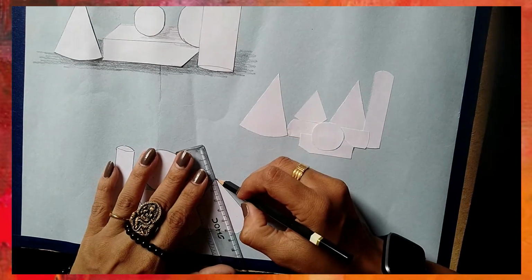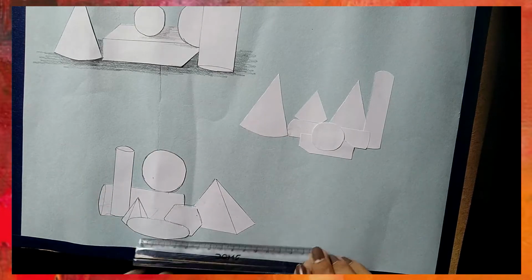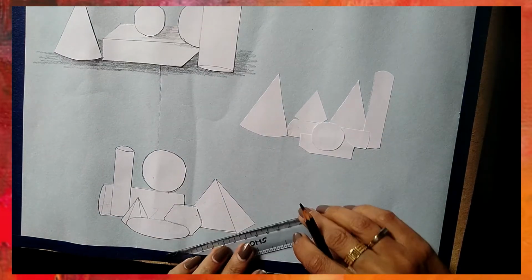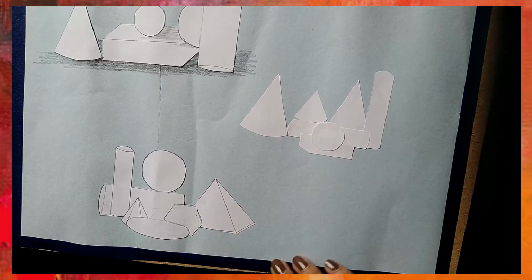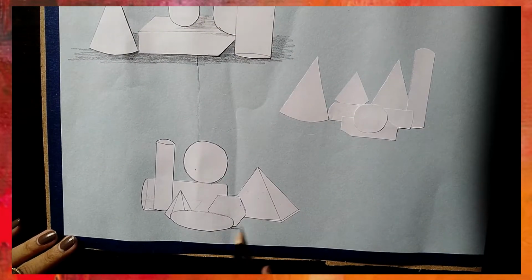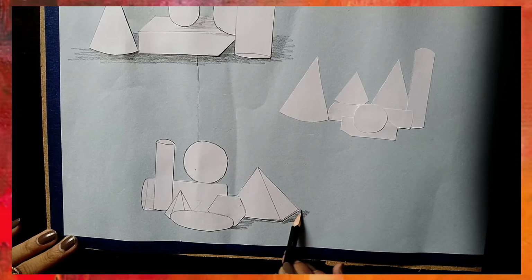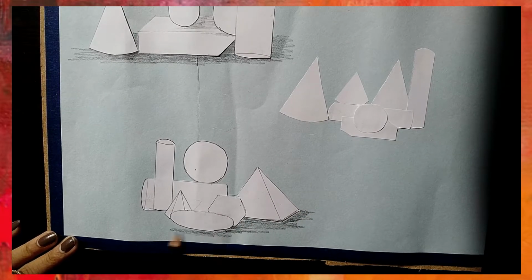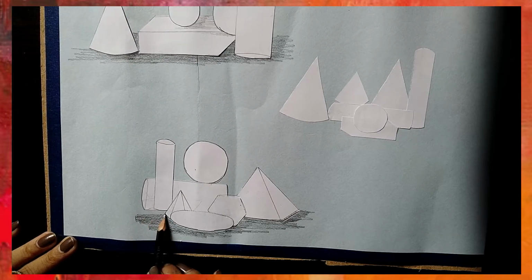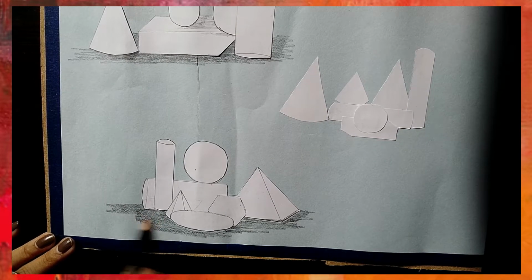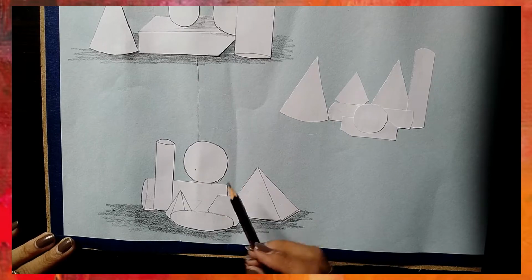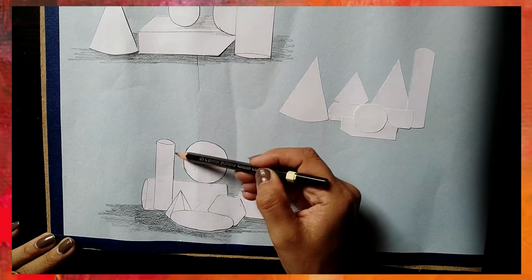Well, coming back to the overlapping shapes composition, I'm sure we all have understood now how they look and how we draw. So what I'm going to do is I'm just going to have a little bit of random shading over here too, just making the background. Not making it too much. Keeping it very simple, and I'm just using my HB pencil. Let me just go a little vertical over here.